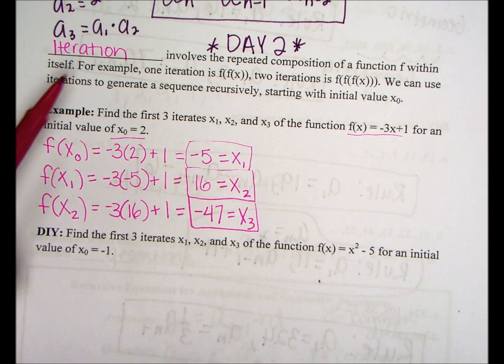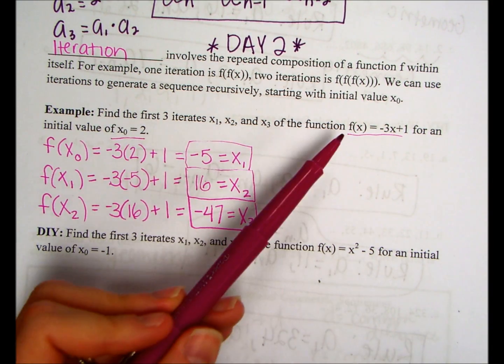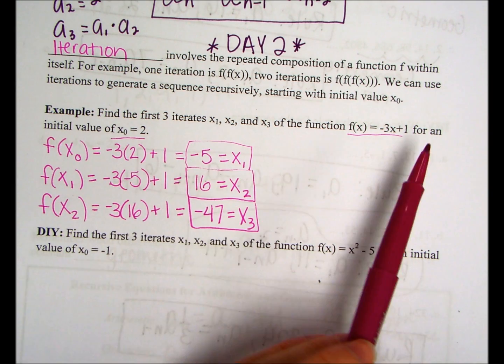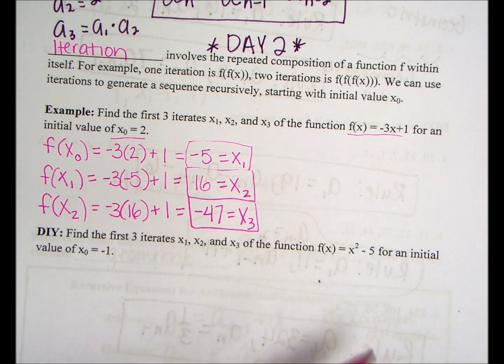So what you're just going to do is keep plugging in, and every number that you generate, you're going to plug it back into the original function to get the next term. And that's why it's a composition of functions, because we're using what we have previously and plugging it into a new formula. So not so bad.